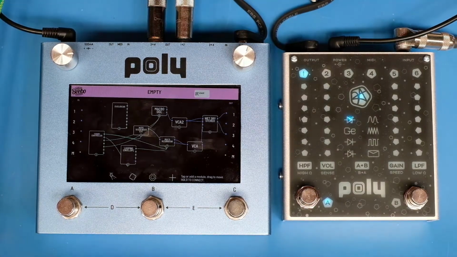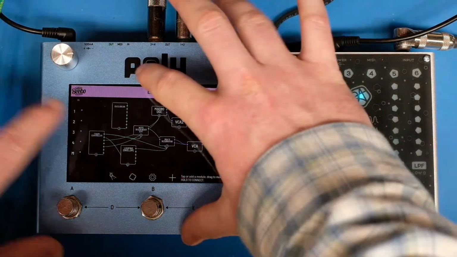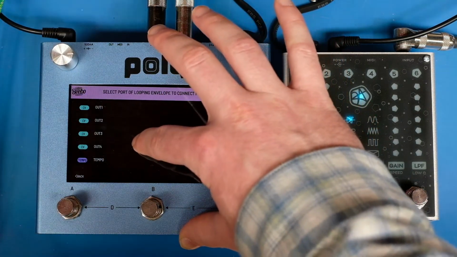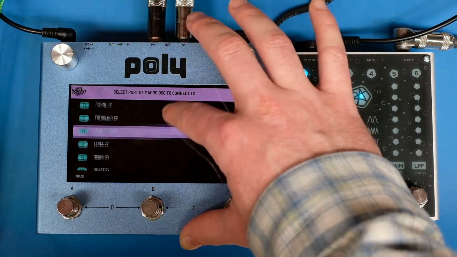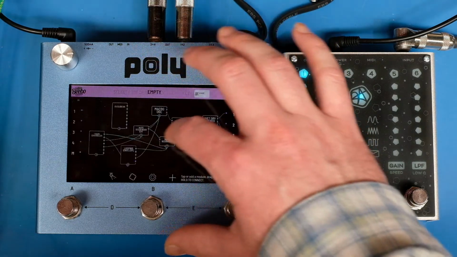Generative patch thing, and as you add more, either things with things like the looping envelope, let's add one of them into here. Let's do about 4 into timbre.